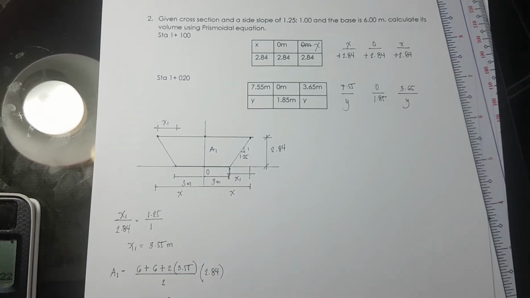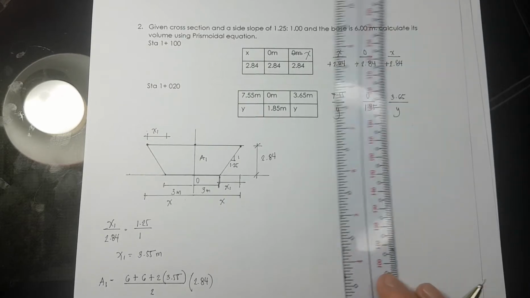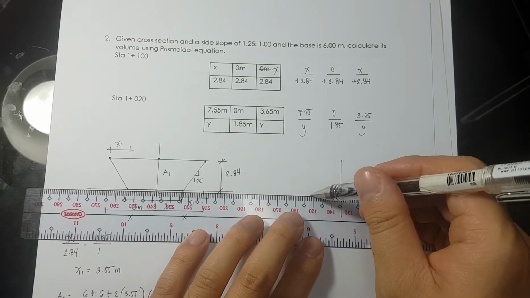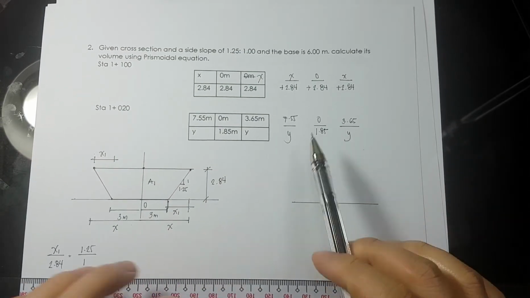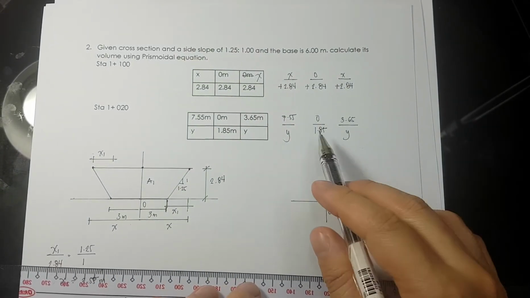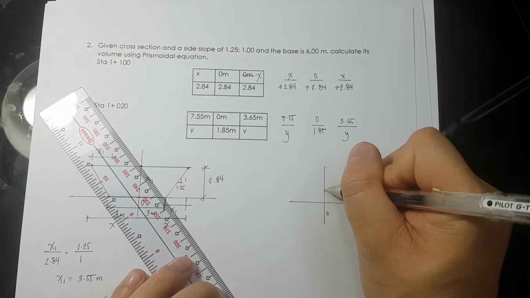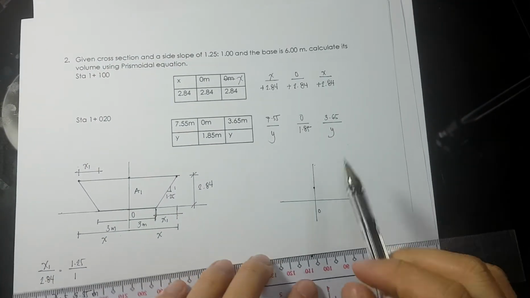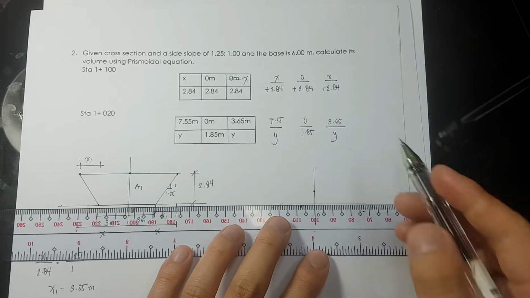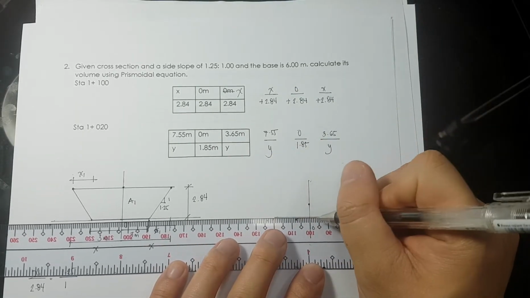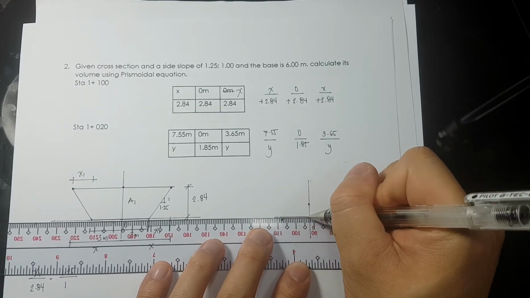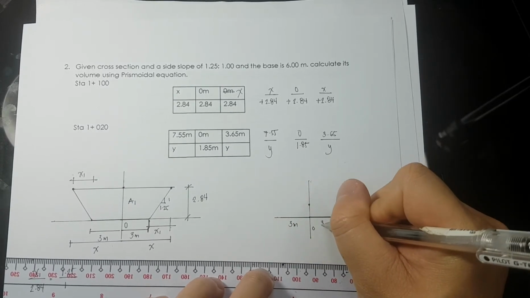Okay? Next would be area number 2. So again, we draw our reference. Okay? So yan yung 0 natin. So this is 0. Now yung elevation or yung y distance ng 0 natin at the 0 is 1.85. So let's say this is 1.85. Okay? Now the next would be the x distance. Here, take note, the base is 6. So wag natin kakalimutan yun. So dito is 3 meters. And dito is also 3 meters. So 3 meters, 3 meters.